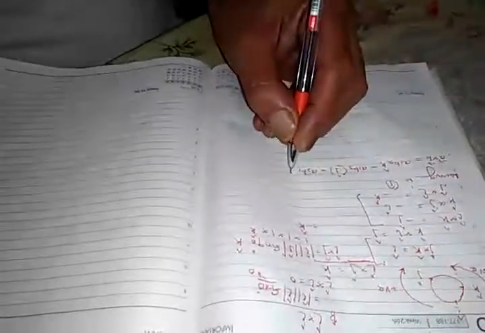Plus A2 B1, j cross i, that is minus k. A2 B2 j cross j, that is 0, and k cross k, these are all 0.